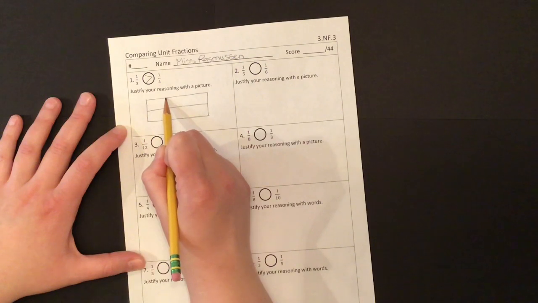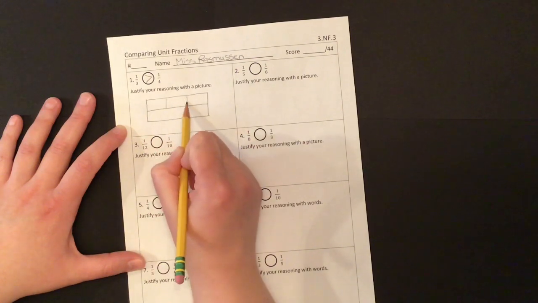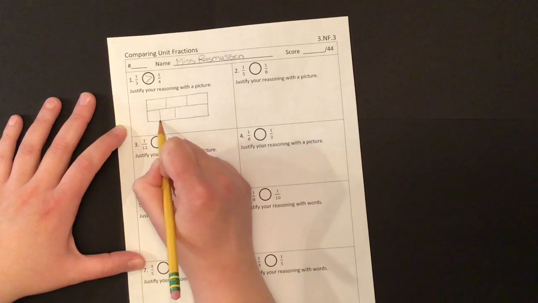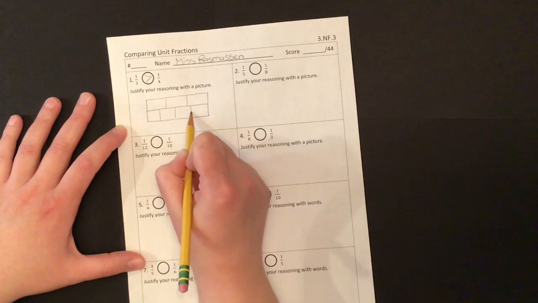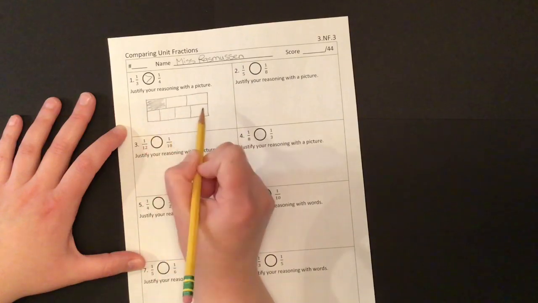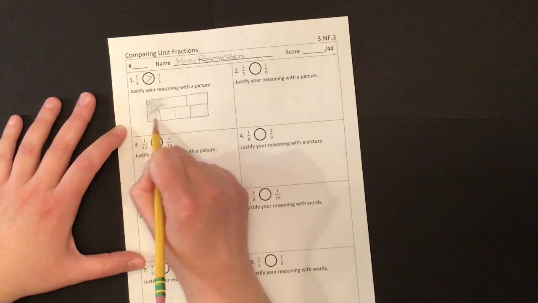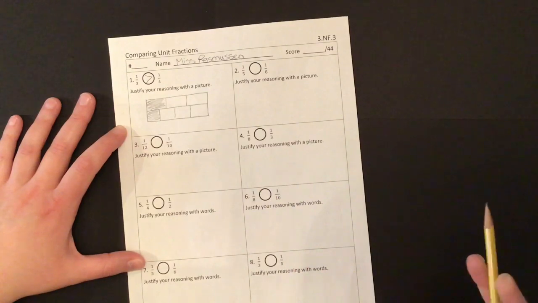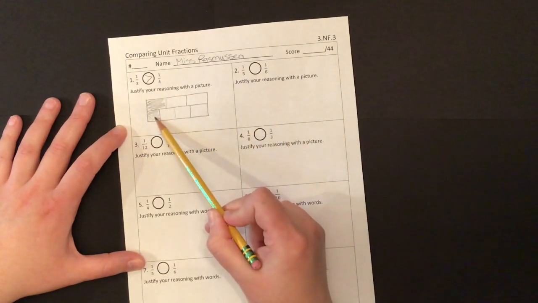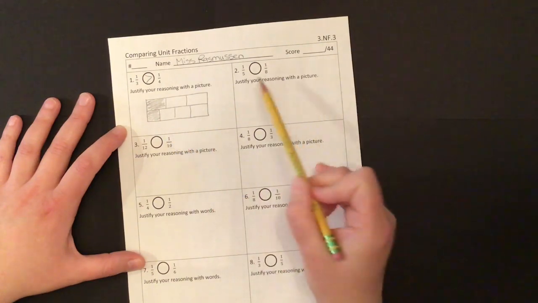So I'm stacking my holes. This one I'll go ahead and show thirds. And then this one I'll go ahead and show fourths. Remember, I'm trying to do 4 equal pieces here. So I have 1/3 compared to 1/4. And when they're stacked like this, you can really easily tell that 1/3 is greater than 1/4.